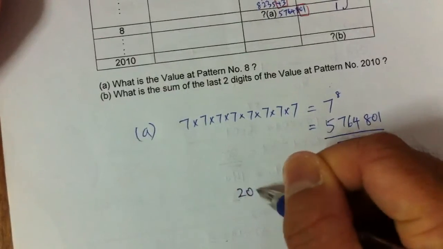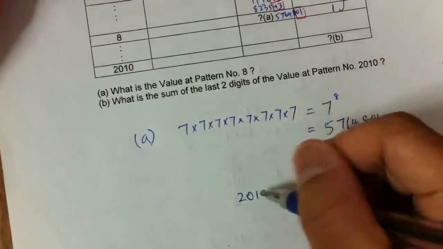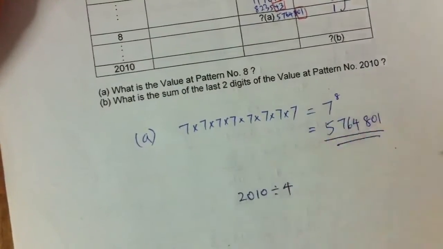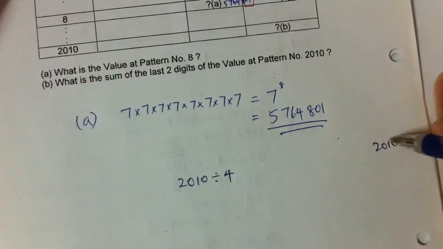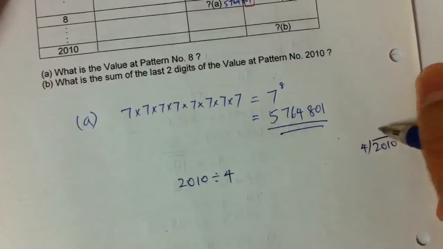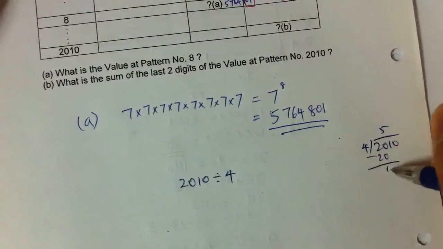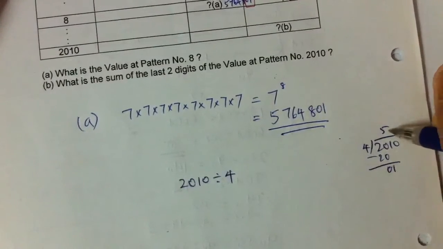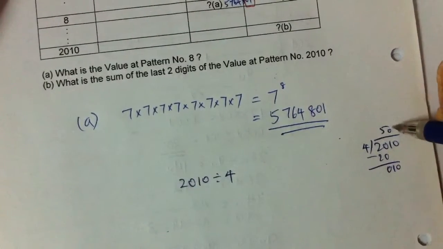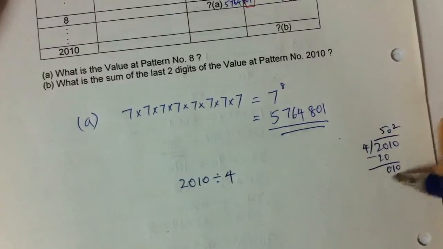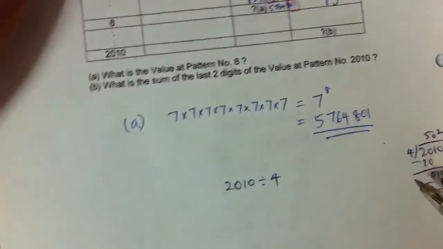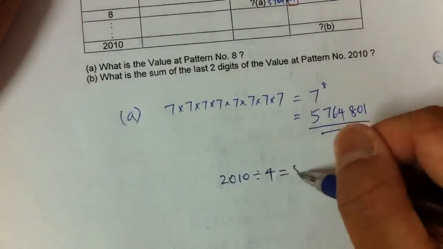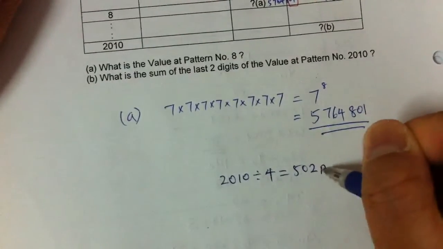So we divide 2010 by 4, a simple little calculation by long division. So what you have is 502, remainder 2.